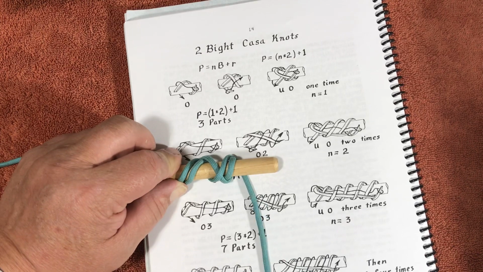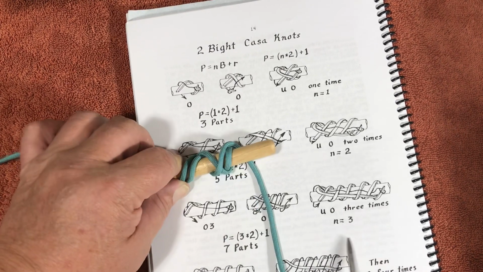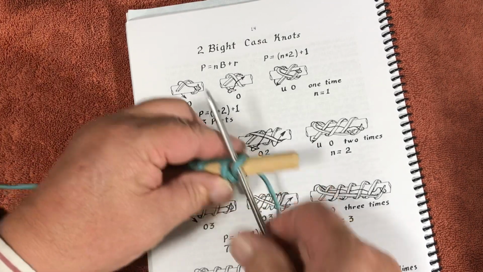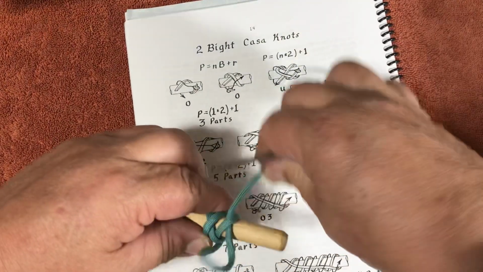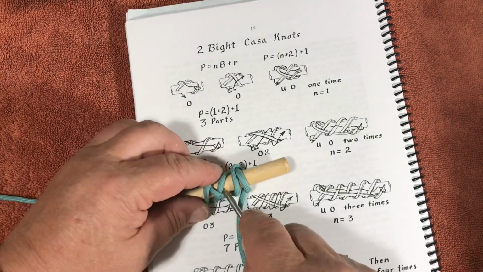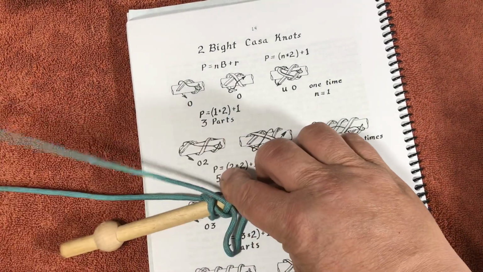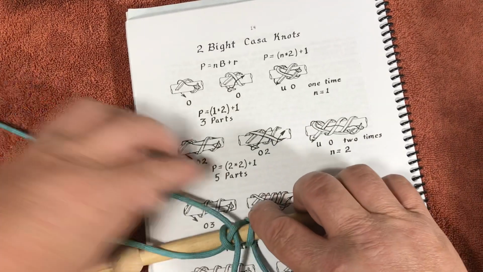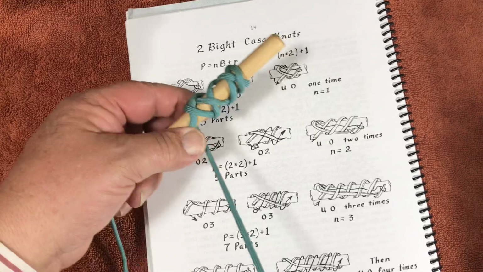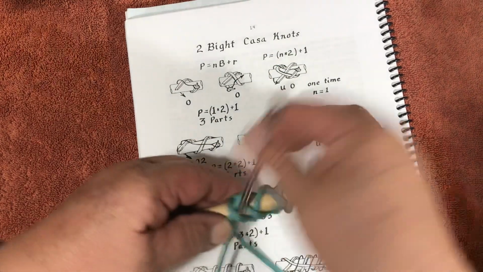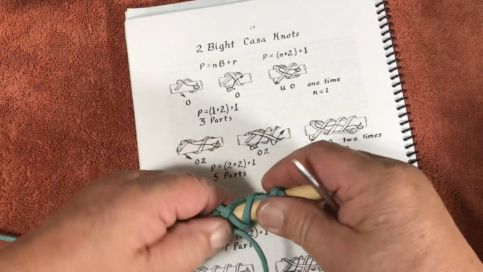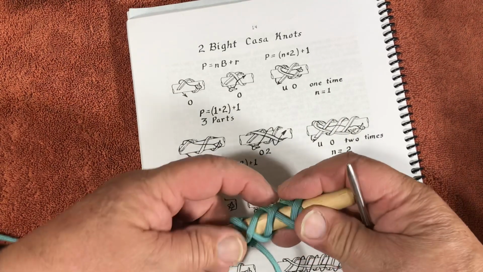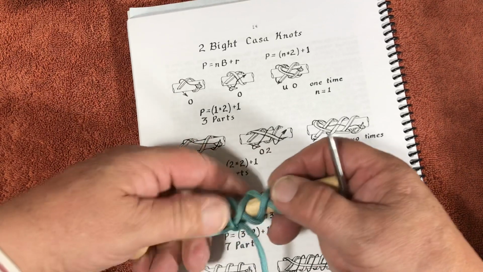Now we're doing our under over 3 times. So there's under, over, under, over, and under, over. And that brings us back to our standing end. That finishes our knot. And where we did it that way, our knot is quite straight. It's not perfectly straight, but there.